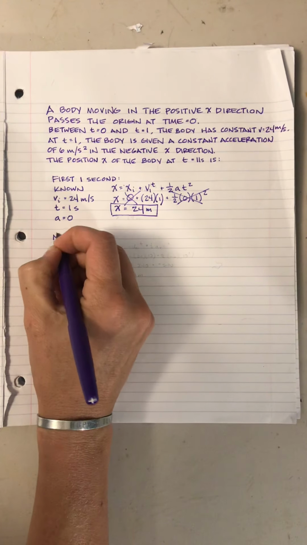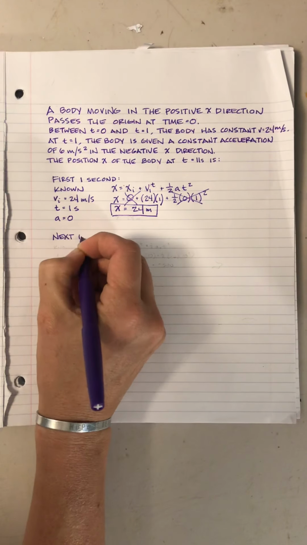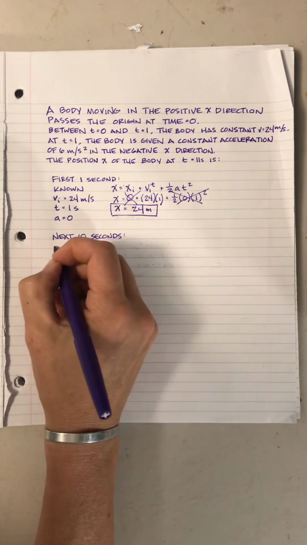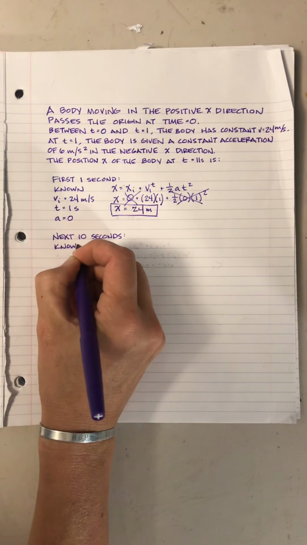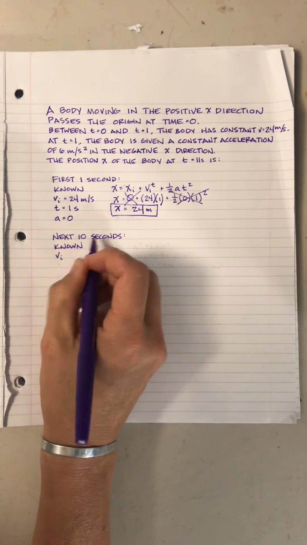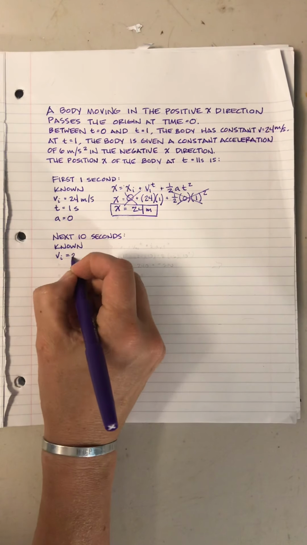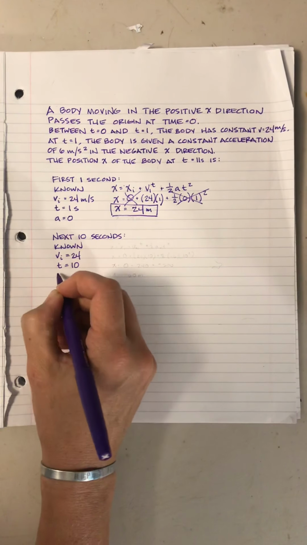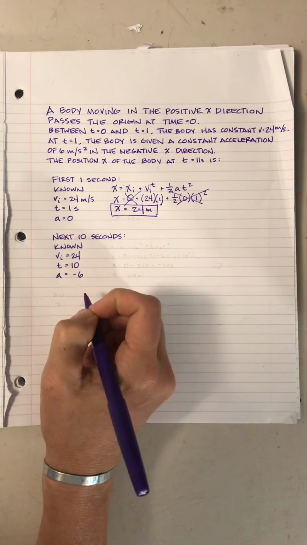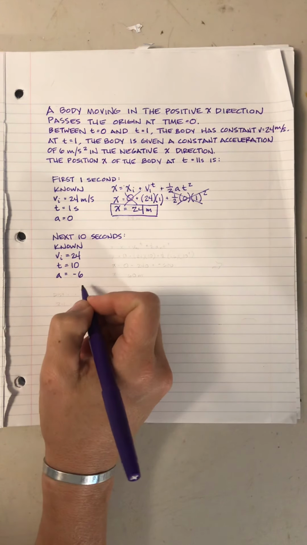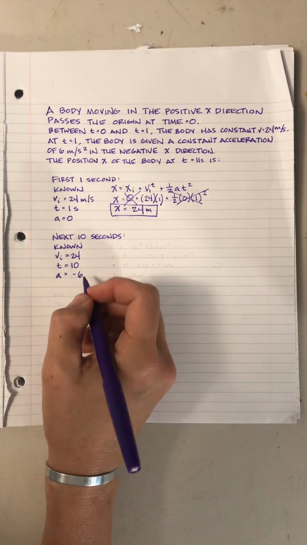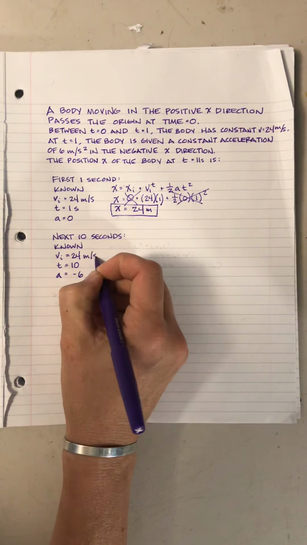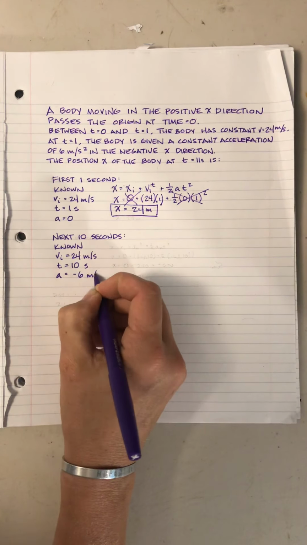Okay, so now we have to look at the next 10 seconds, right? What do we know? We know that the initial velocity at the beginning of those 10 seconds is 24. We know that we have 10 seconds to watch. This time we do have an acceleration. It's 6 meters per second squared in the negative direction. I guess we should put units here. So meters per second, seconds, meters per second squared.